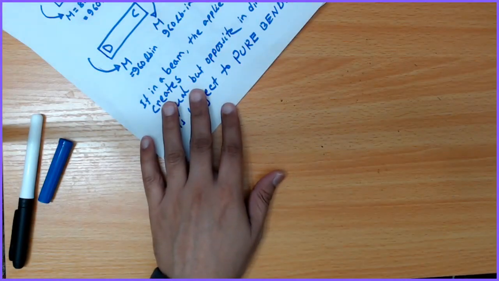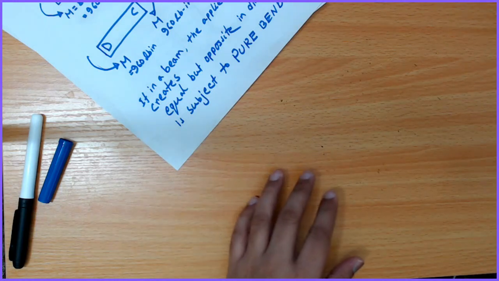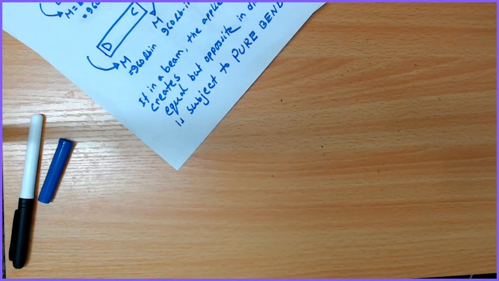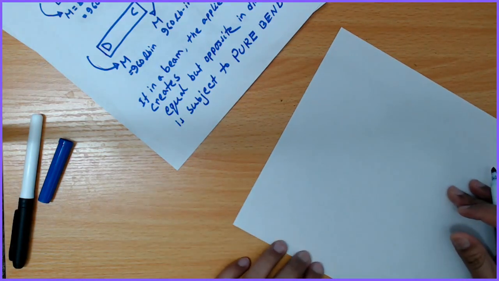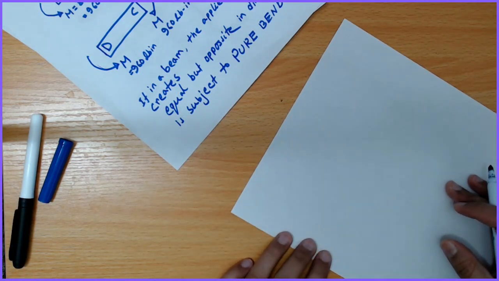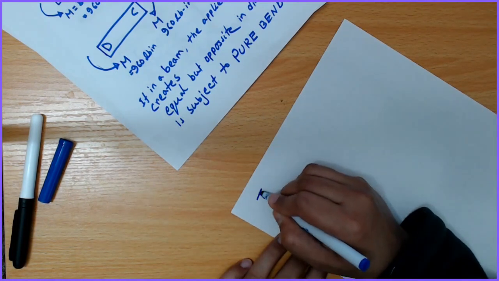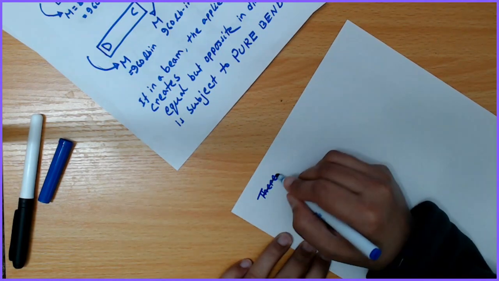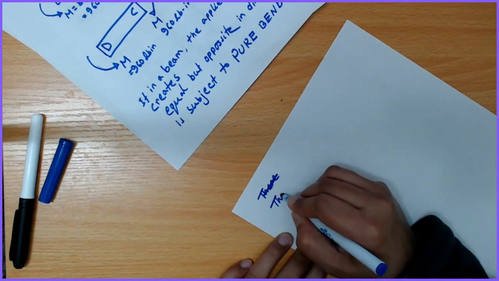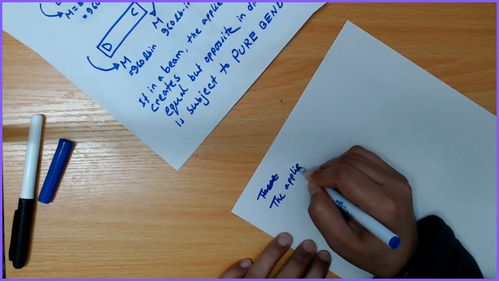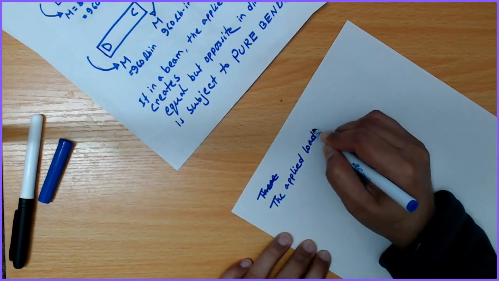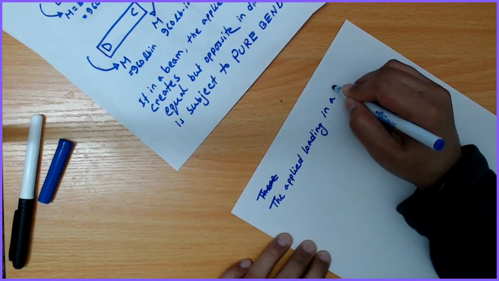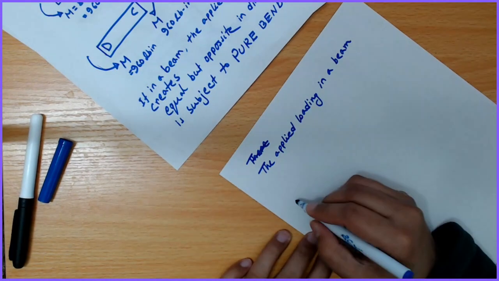Now, when we apply load to a member in a beam, let's take an example.